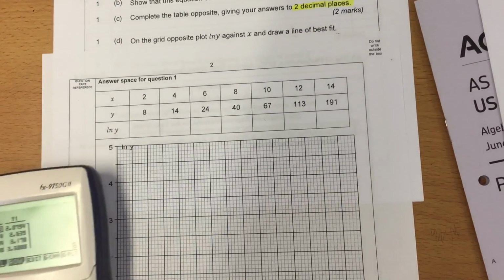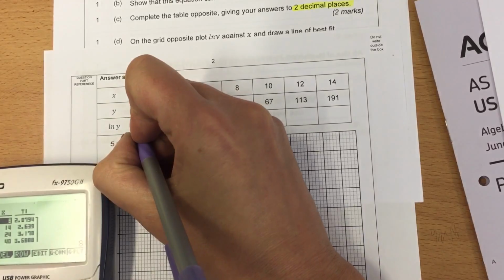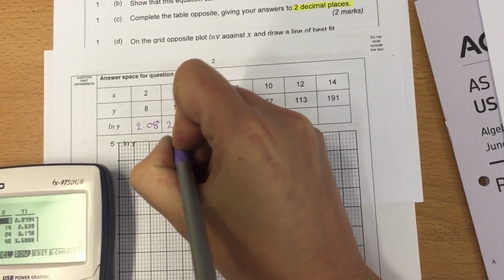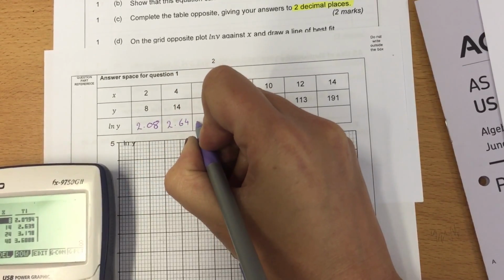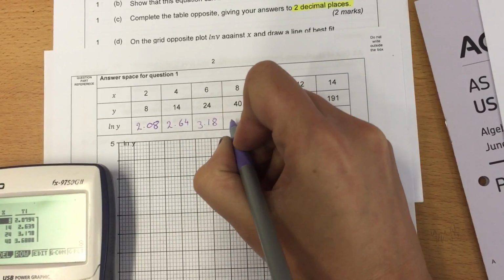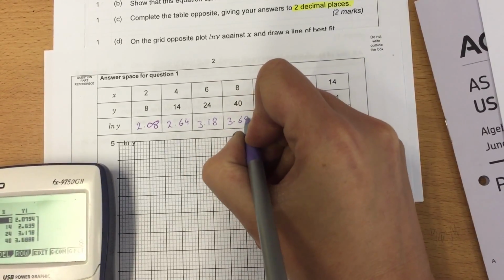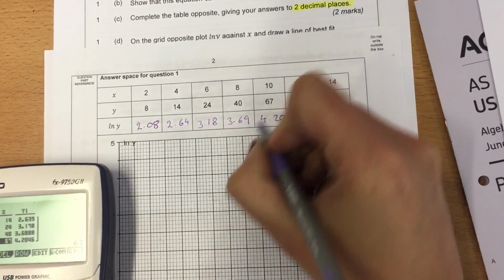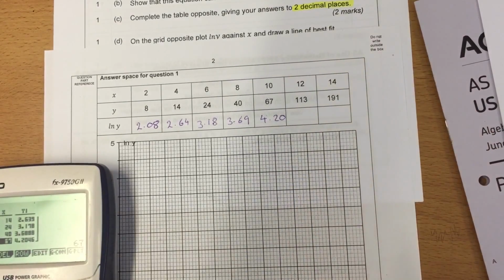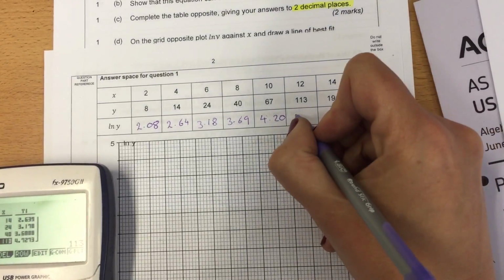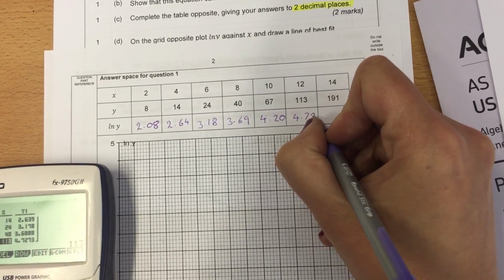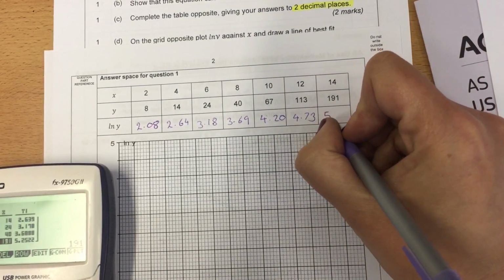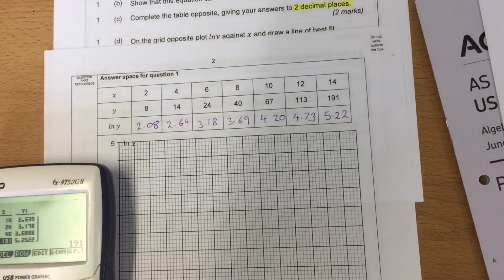So to 2 decimal places, we end up with 2.08 with rounding, 2.64 with rounding, 3.18, 3.69, 4.20, 4.73, and then lastly 1.1 is 5.22.